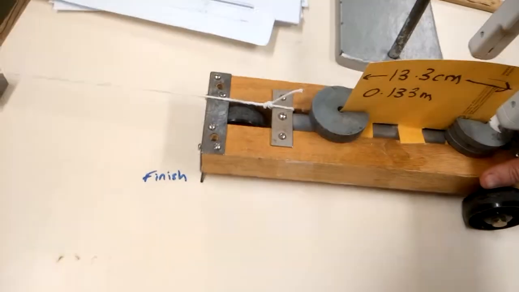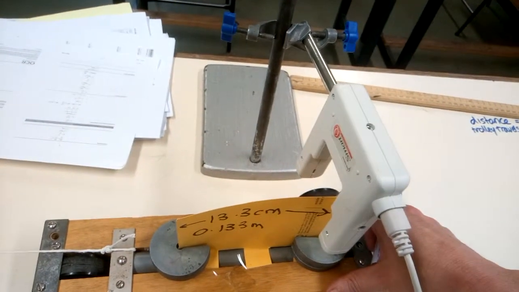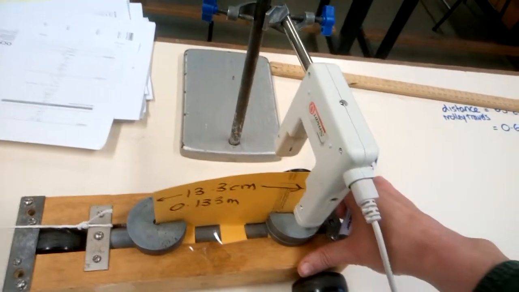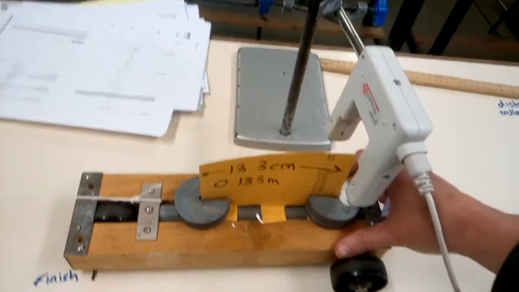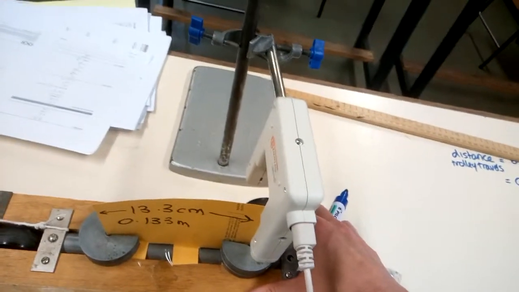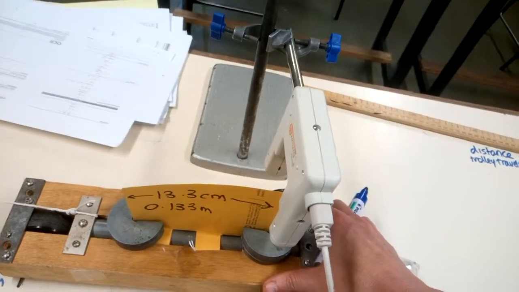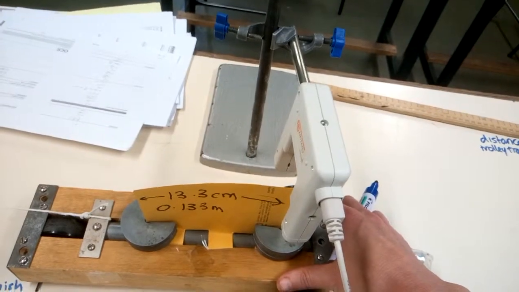Now what I'm going to have to do as well is make sure that this light gate picks up the time just as it gets to the finish line. Okay, so I've got that at the finish line, I'm moving my light gate so it's just gone through when it gets to the finish line, it's not slowed down at all. Okay, and that's my setup.